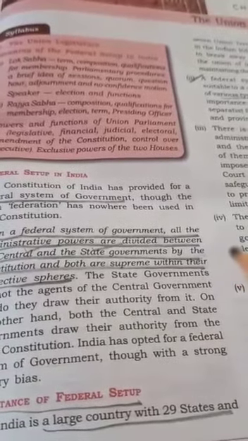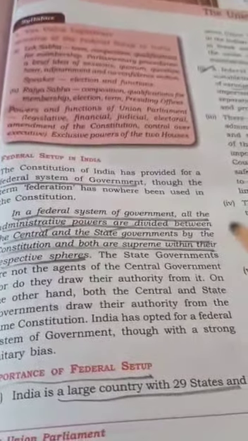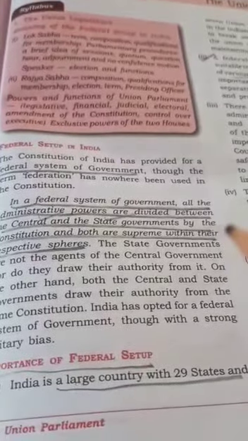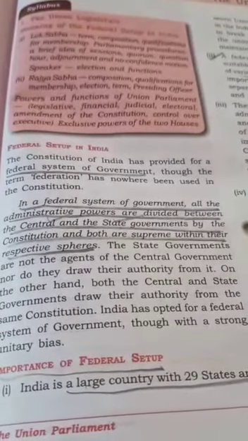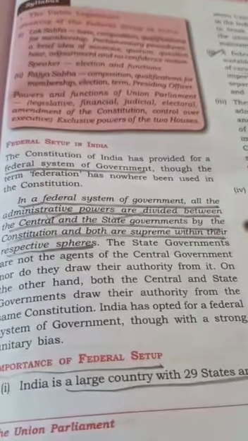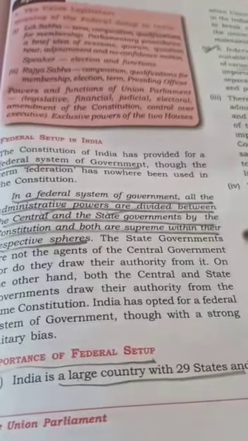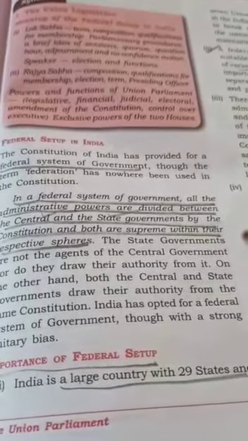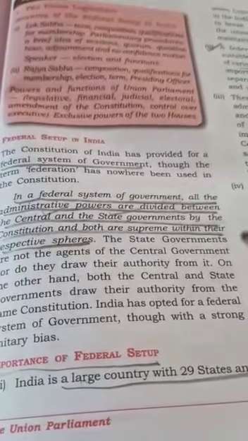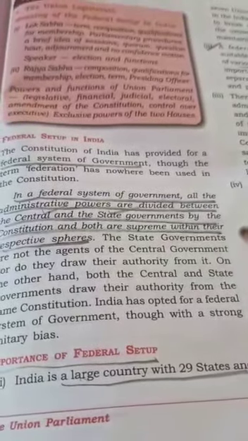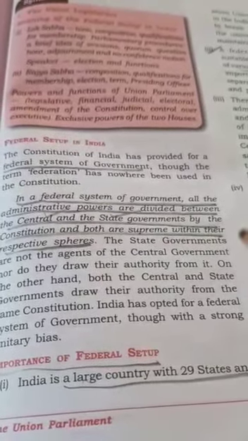Class 10th, your first term history syllabus is over. We are having 4 chapters of history, and this first chapter of Civics, Union Parliament. Now we will start with this chapter, the Union Parliament.